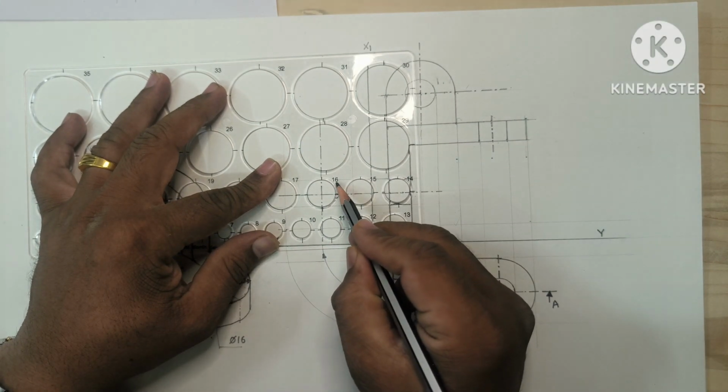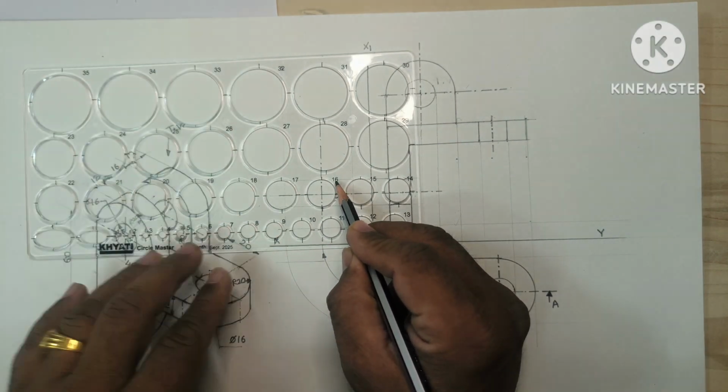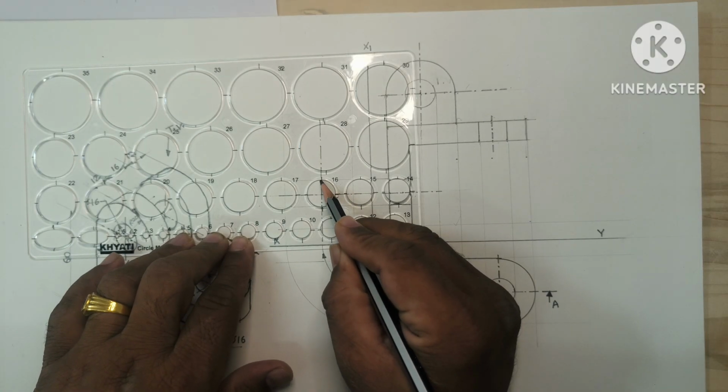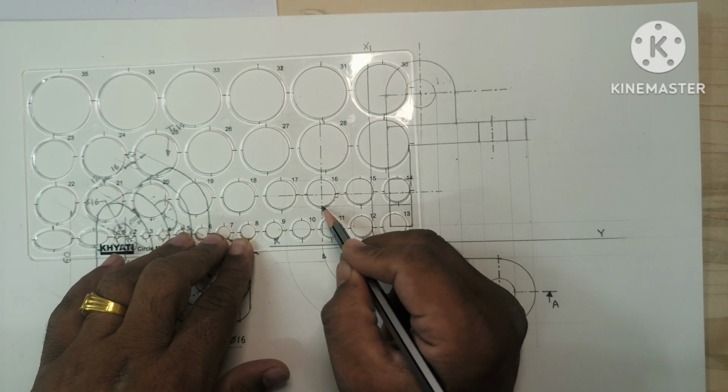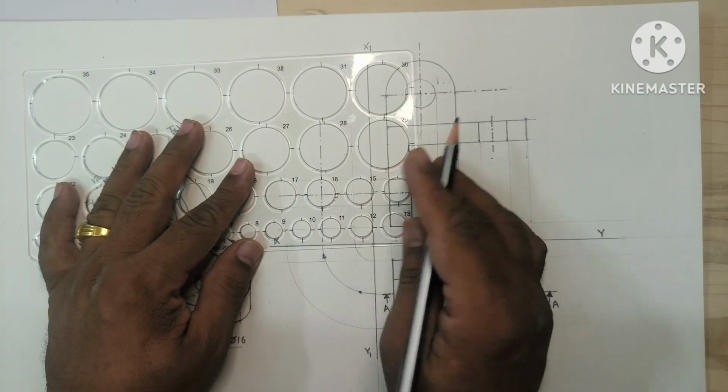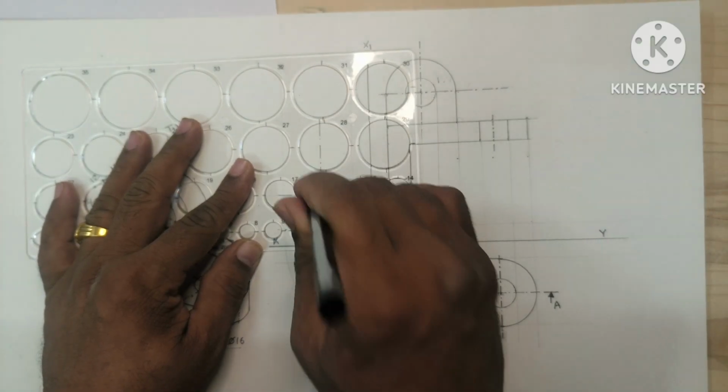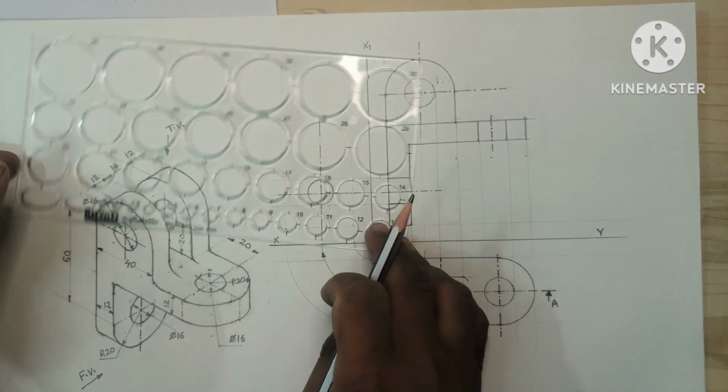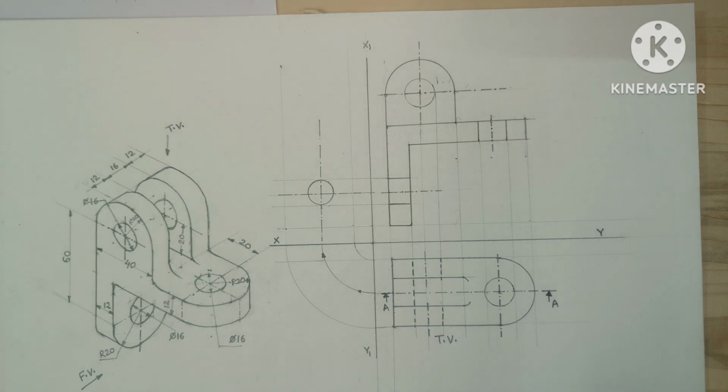See here, 16 diameter is there. This one is the 16. I have matched this point, this point, this point, and this marking, and then I will draw the circle. It will be easy to use the pencil. Then R is 20, radius is 20.